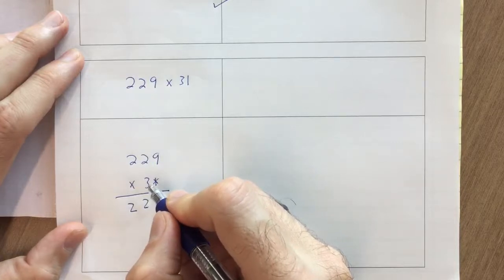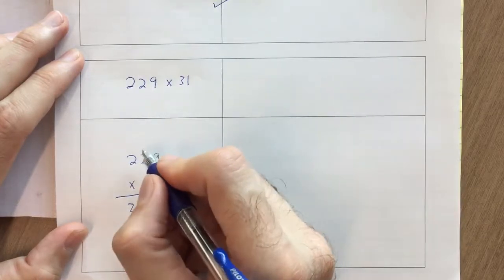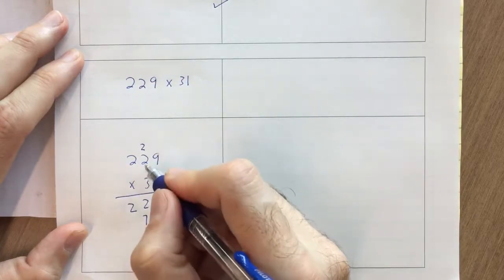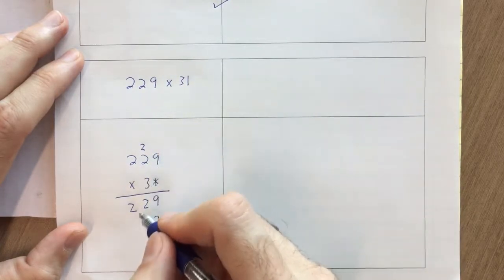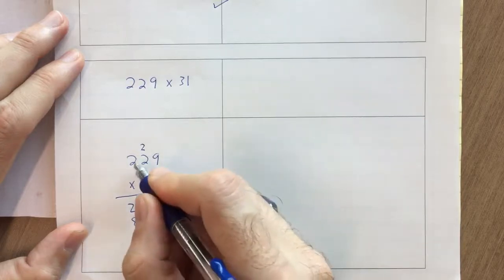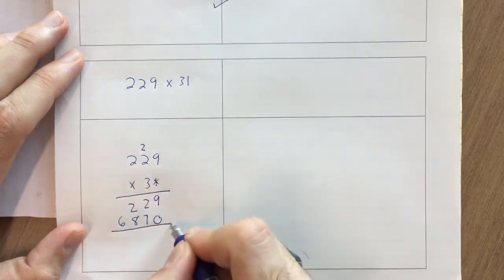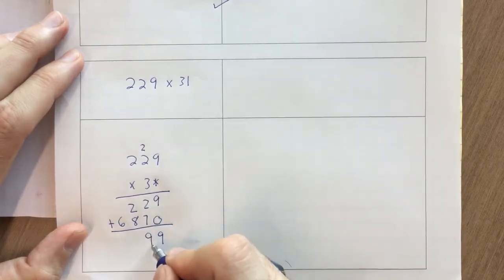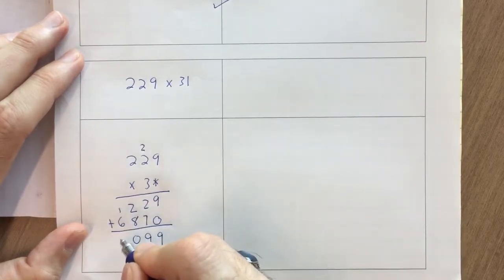Go to my tens place. 3 times 9 is 27. Carry my 2. 3 times 2 is 6, plus 2 is 8. 3 times 2 is 6. Add them up. I've got a 9, a 9, a 10, carry my 1, and a 7.